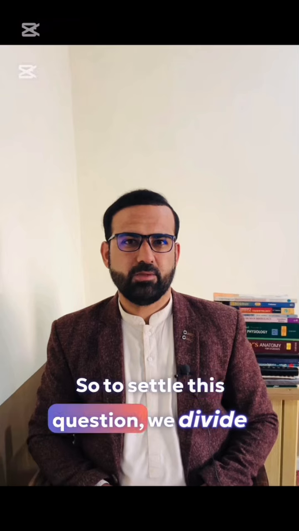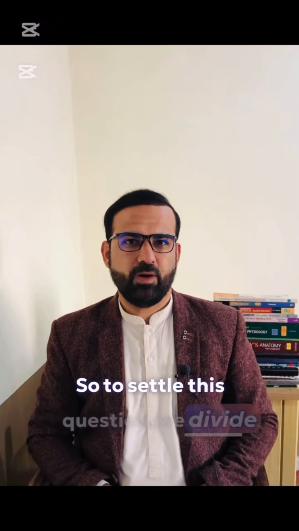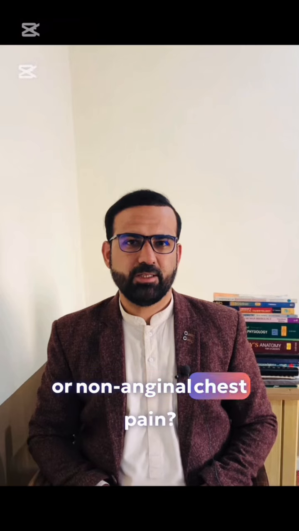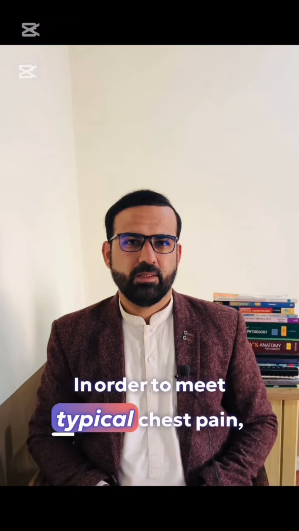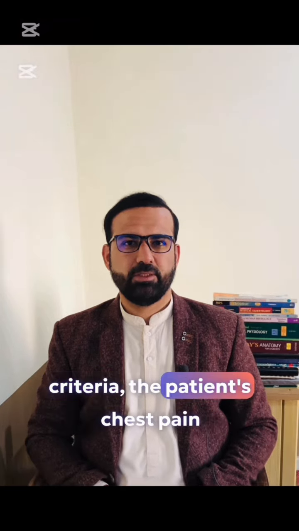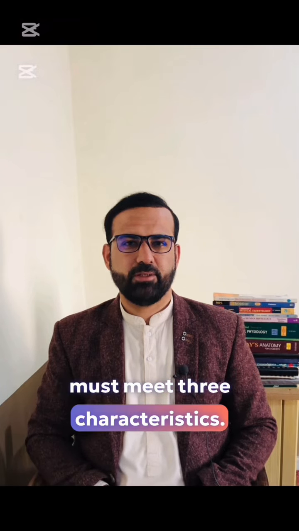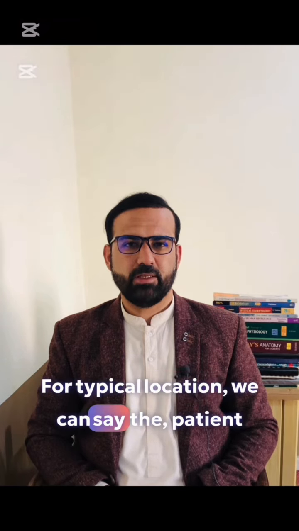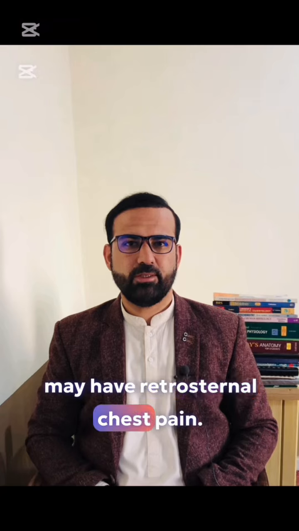So to settle this question, we divide the chest pain into three categories as far as heart is concerned. Is it a typical, atypical, or non-anginal chest pain? In order to meet typical chest pain criteria, the patient's chest pain must meet three characteristics: typical location, typical provocation, and relief. For typical location, we can say the patient may have retrosternal chest pain.